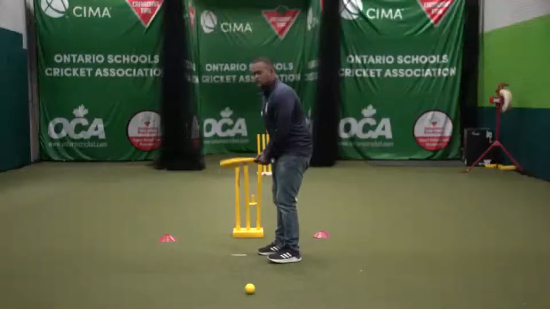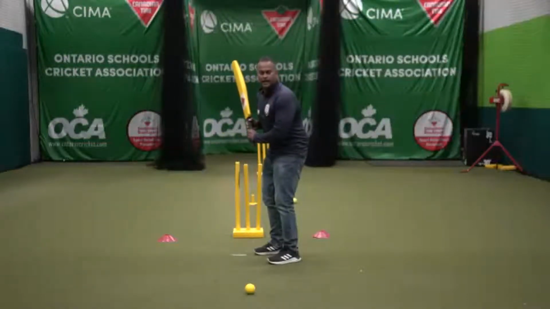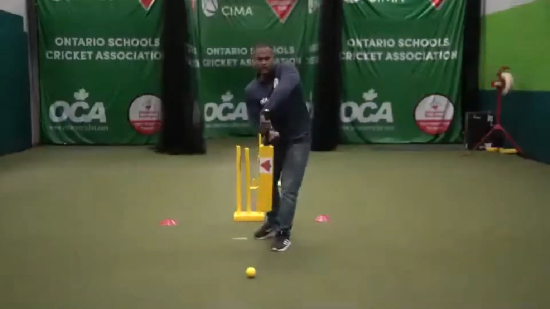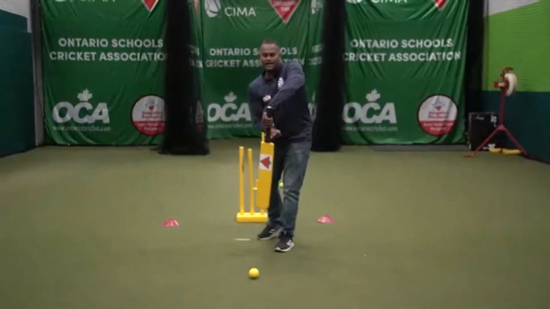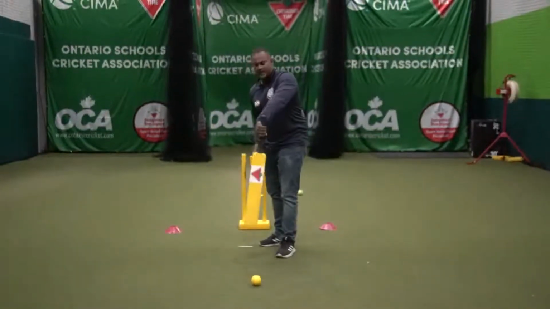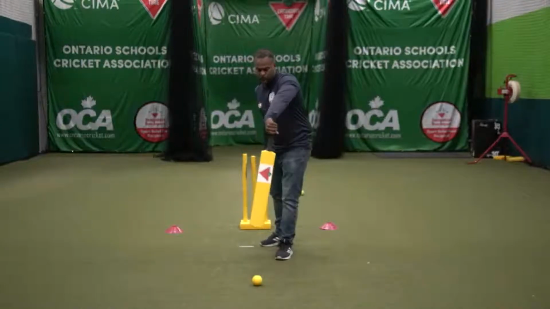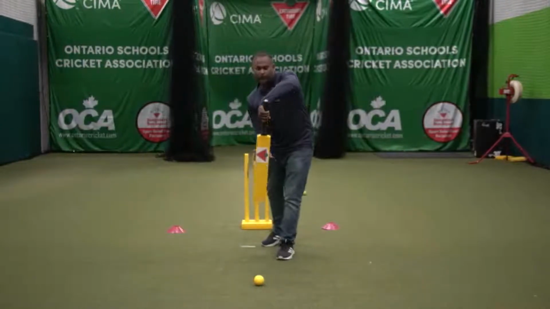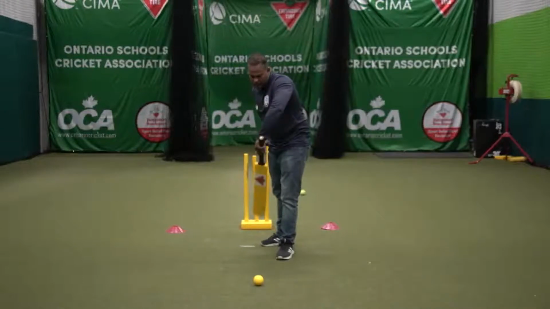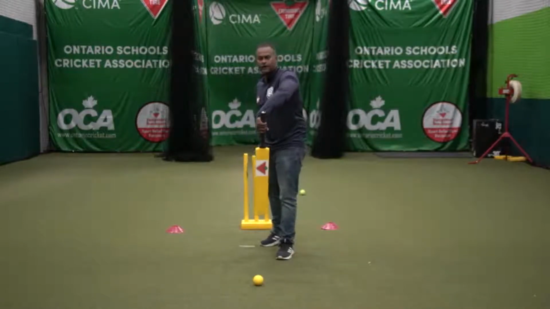And as we saw, the bat went up and it came down in a straight motion. So the idea behind that is that we're trying to protect the wickets, and as such, if the ball is coming straight at it and I'm hitting it with the full face of the bat, in this motion, I have more surface area that I'm covering.